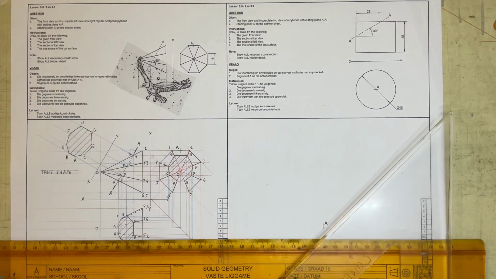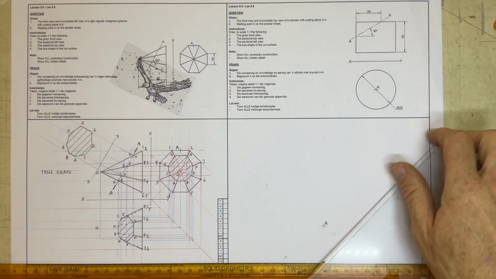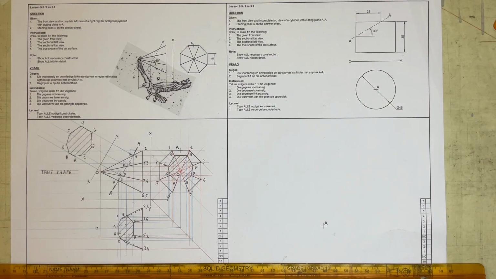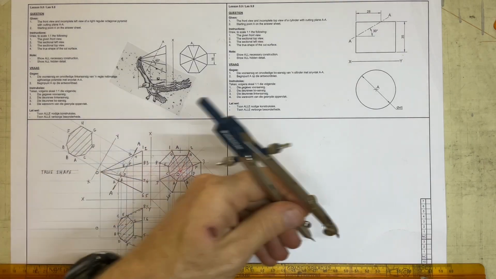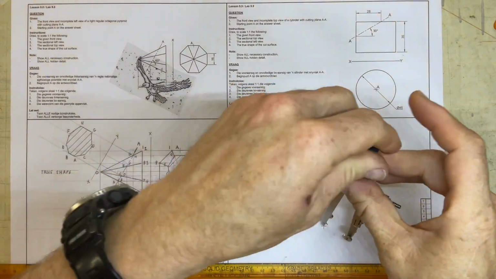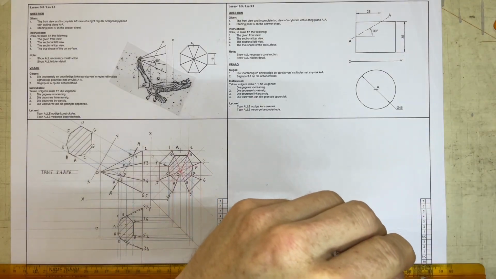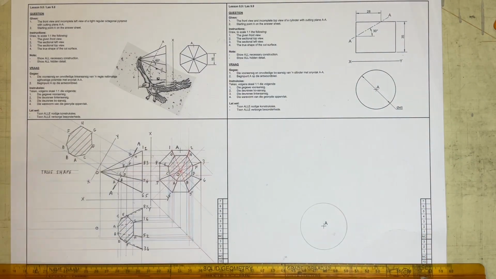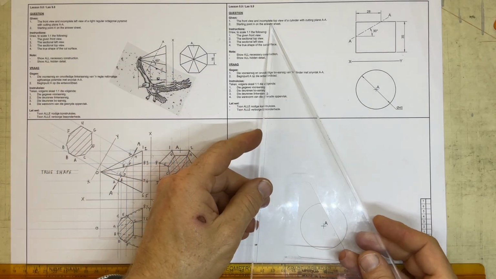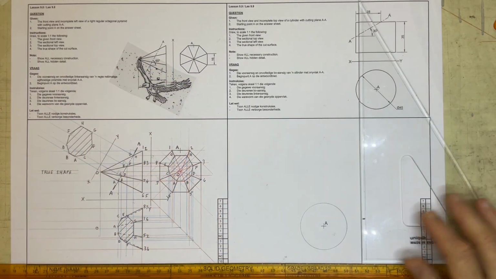Right, okay. Right, the next one is to draw out the cylinder over here. It says that it has a diameter of 45, which is 22.5 millimeters. Take that, pop it in there, draw a nice circle. Right. Okay, and what am I looking at? Well, they've told me that I have got a front view and an incomplete top view. Right, so here I go.